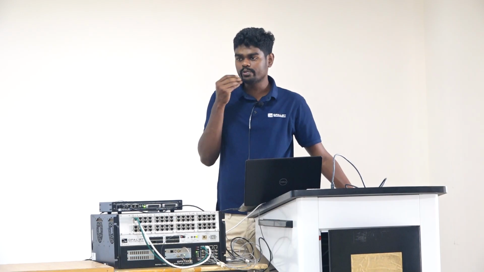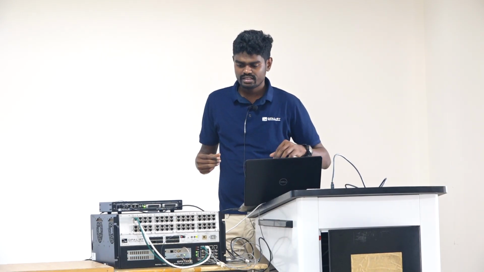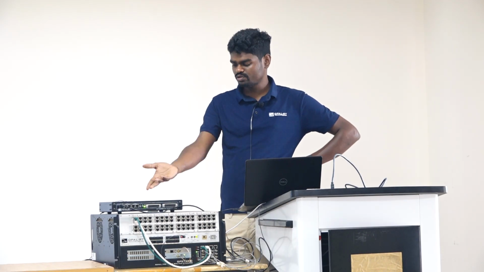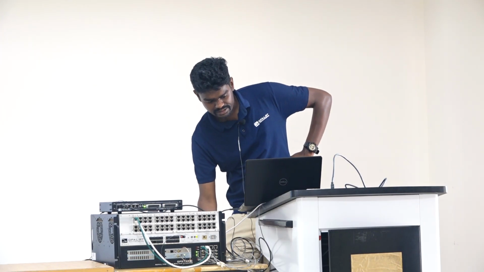So now we have the control model and we have the plant model. How do we run it? For running the controller model, we are going to follow the automatic code generation option which is there in MATLAB. That is the advantage of using this TI C2000 board. You can just click this build option here.